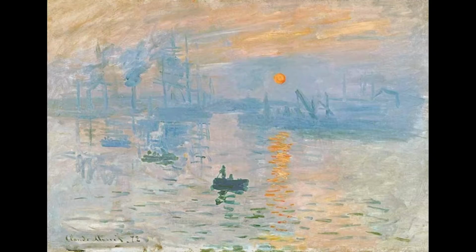This is by Monet, and this is the painting that the Impressionist movement is actually named after. There on the screen, you can see the way he's putting reflections of the sun, I know it's not the moon, into the sky, and he's sketched in the background very, very faintly. That's a really important picture.